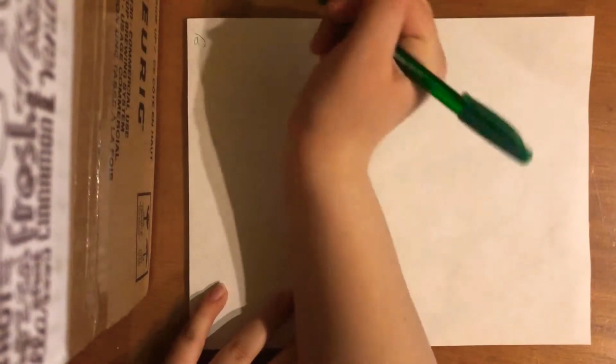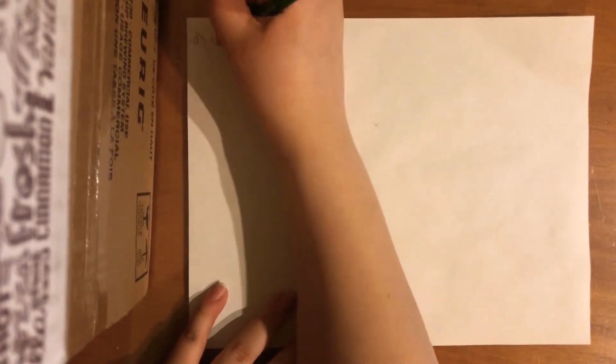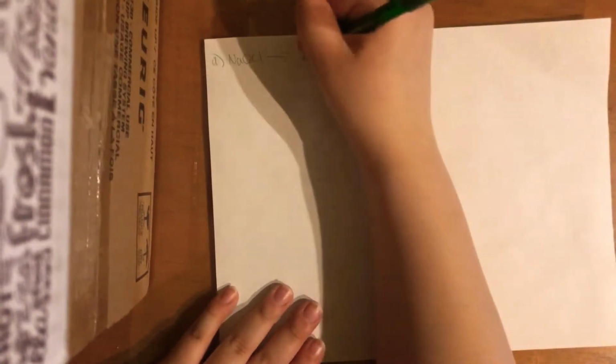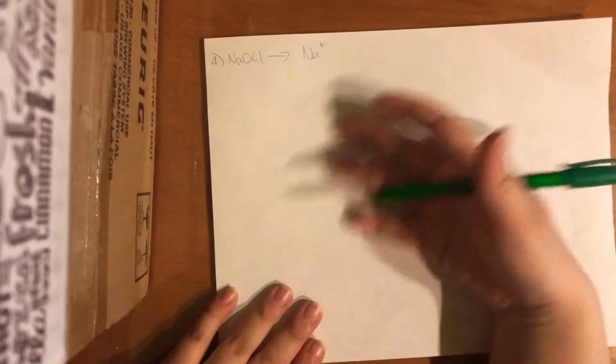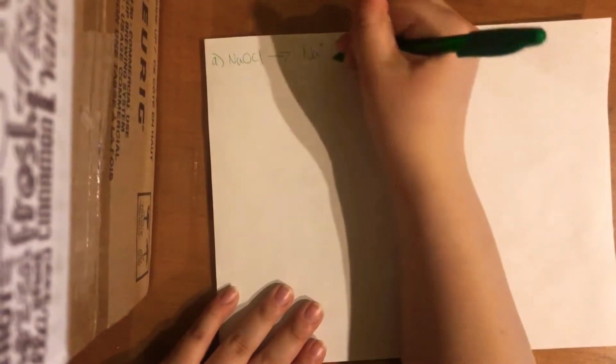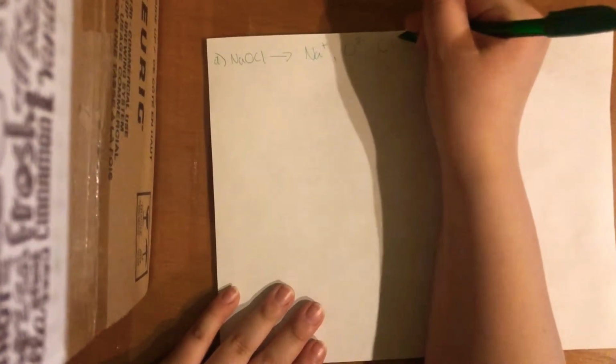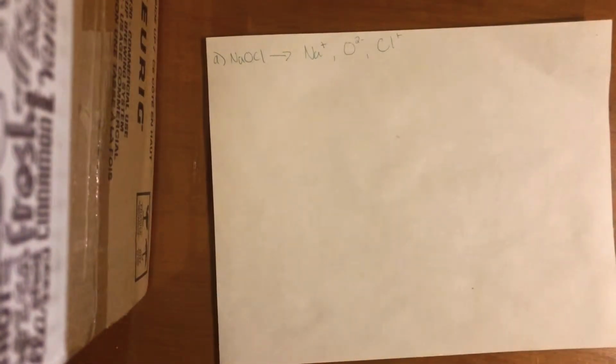Okay, so part A wants you to determine the oxidation number of Cl in NaOCl. So we know that Na has to be +1 because it's group 1, and O is most of the time 2-, so that leaves Cl to be +1. So part B asks you to calculate the number of grams to prepare 100 milliliters of 0.5 molar Na2S2O3.